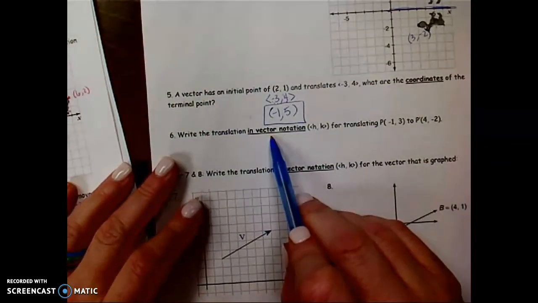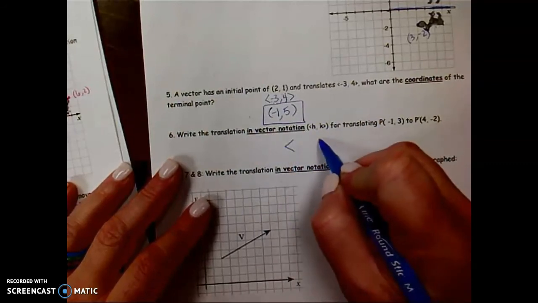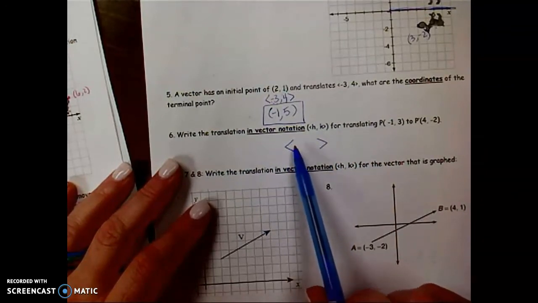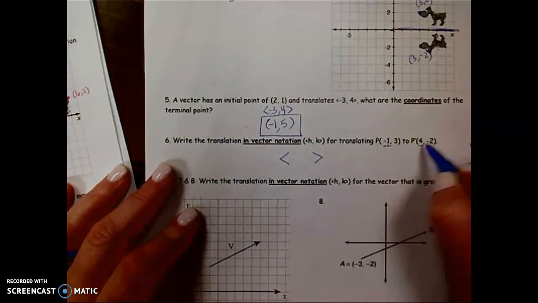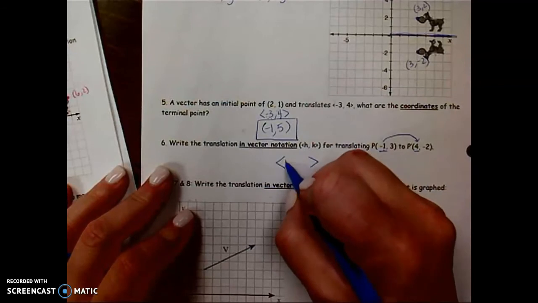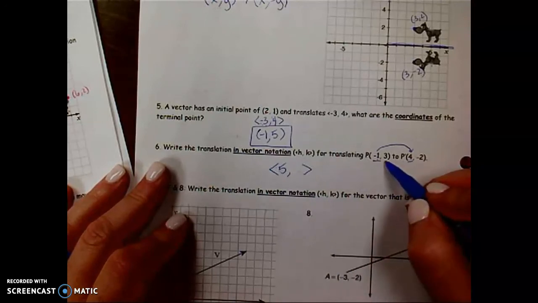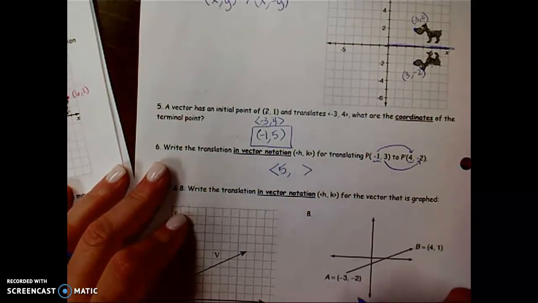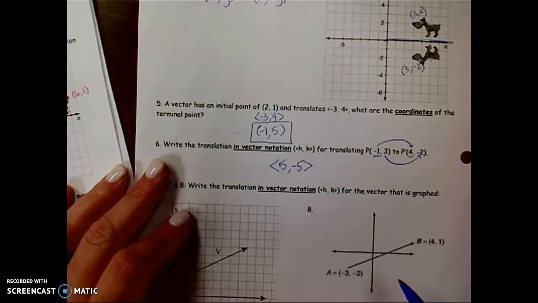Number 6, writing a translation in vector notation. It even reminded you how to do that. You just put the translation distance into angle brackets, your horizontal distance first, and then your vertical distance. So I get my horizontal distance from the change in x. My x went from -1 to +4. So it went to the right 5 units. So I would put a +5 in the first place of my vector notation. The y will give me my vertical move, and I went from +3 to -2. So I went down 5 units. So -5 would be my vertical translation amount. So this is your answer in vector notation.